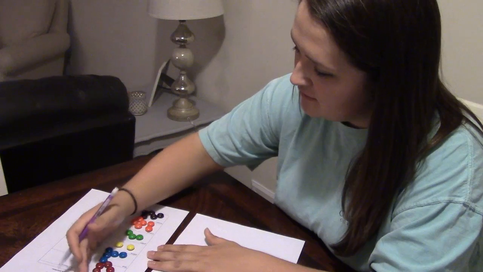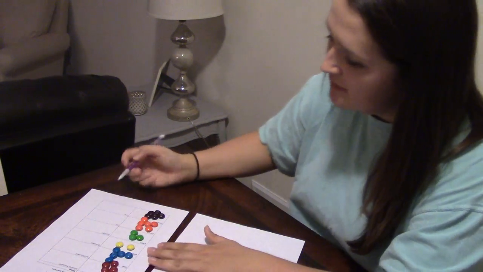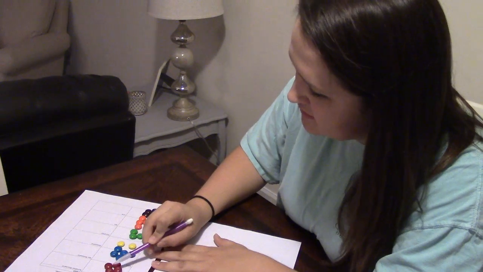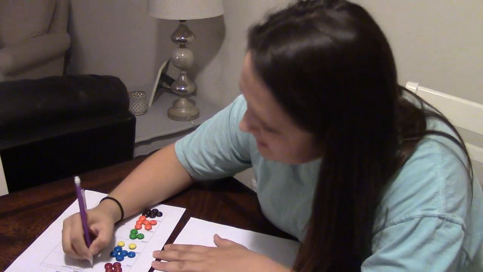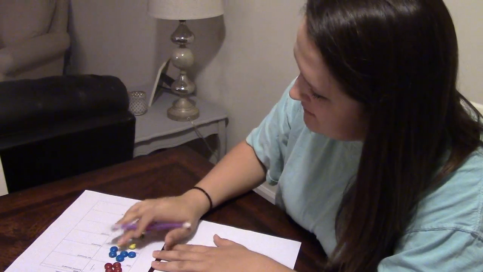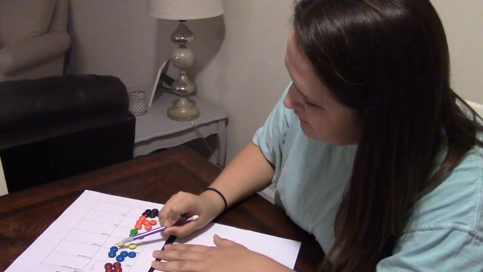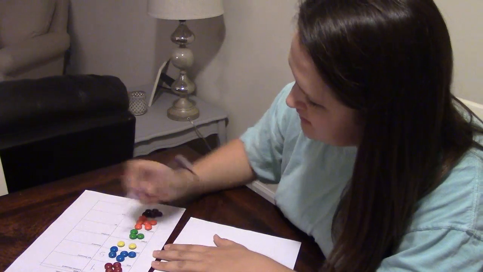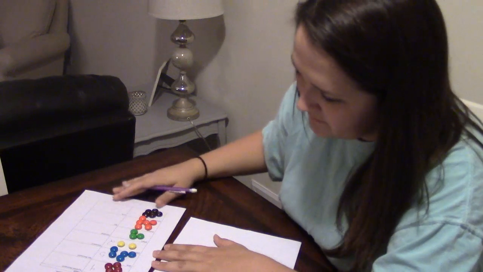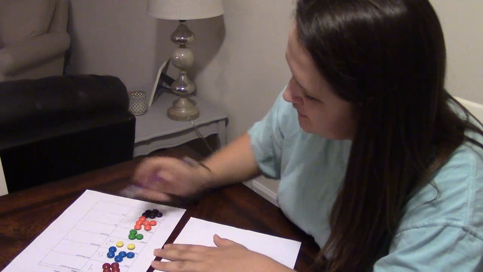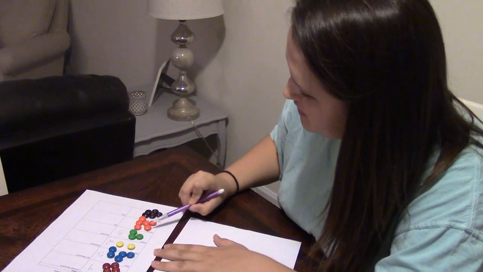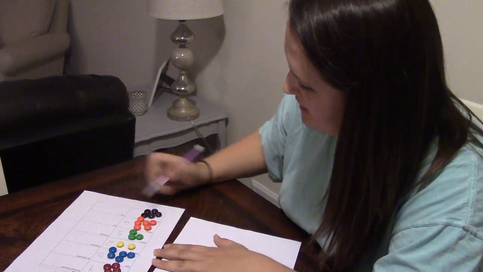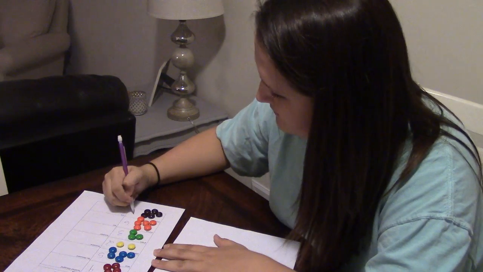Okay, so we're going to scoot these over a little bit. We're going to write the number. So let's count how many red we have. 1, 2, 3, 4. So we have 4. Let's count how many blue we have. 1, 2, 3, 4, 5. How many yellow? 1, 2. How many green? 1, 2, 3. How many orange? 1, 2, 3, 4, 5, 6. And how many brown? 1, 2, 3, 4, 5.